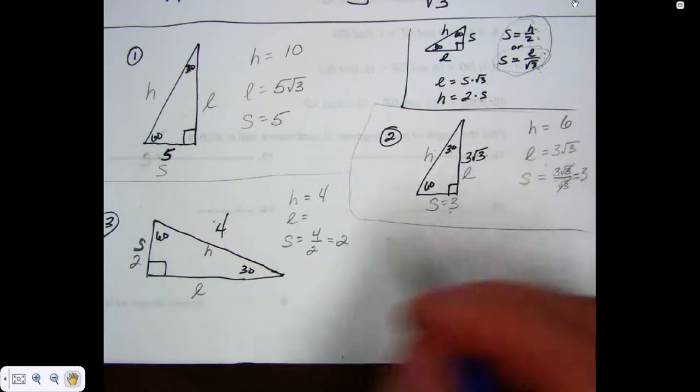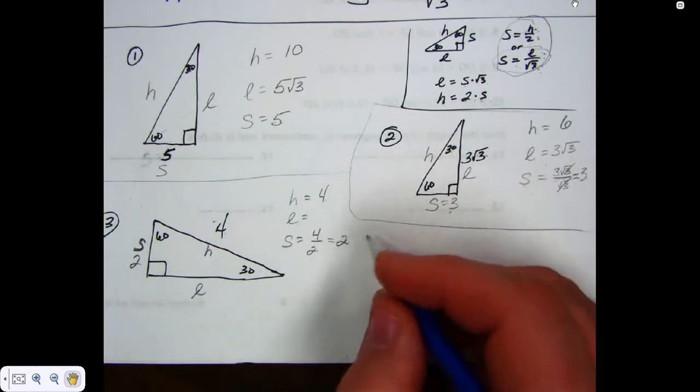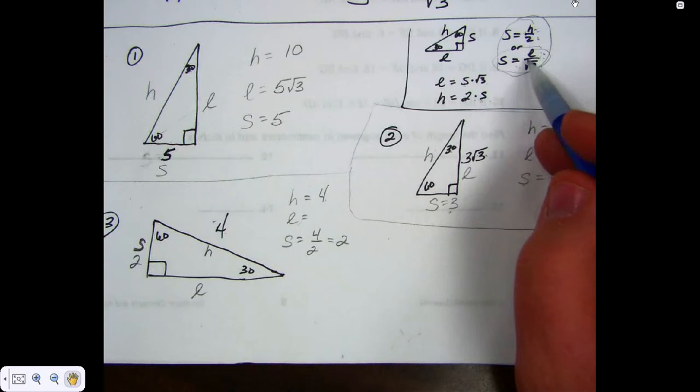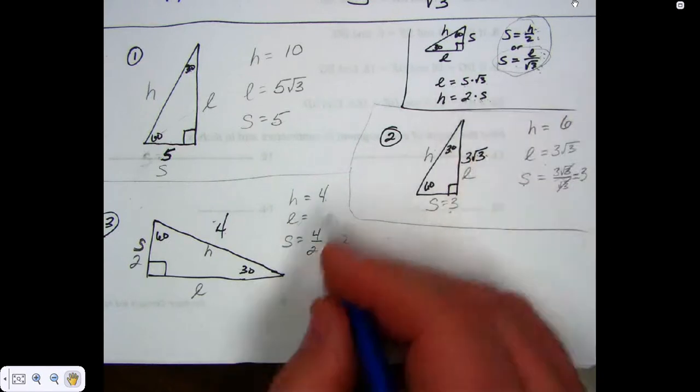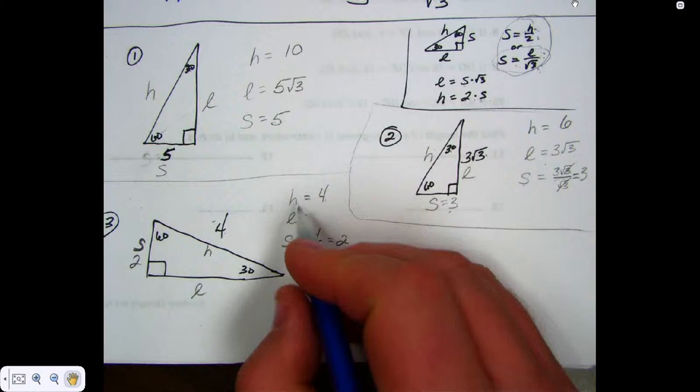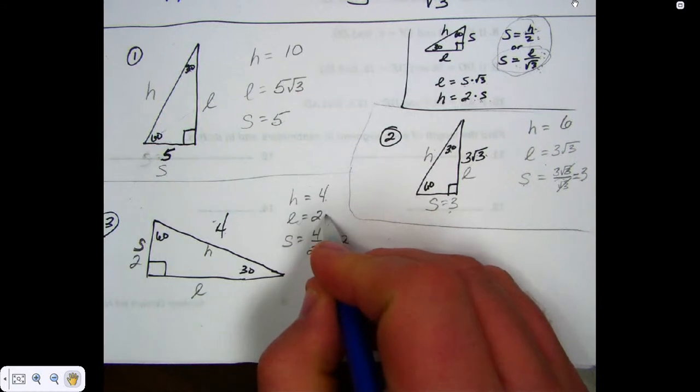The only thing left to find is L. L is S times radical 3. So it would be 2 times what?